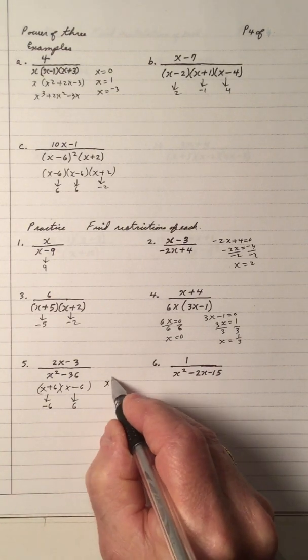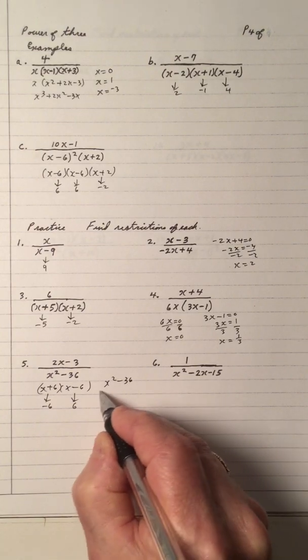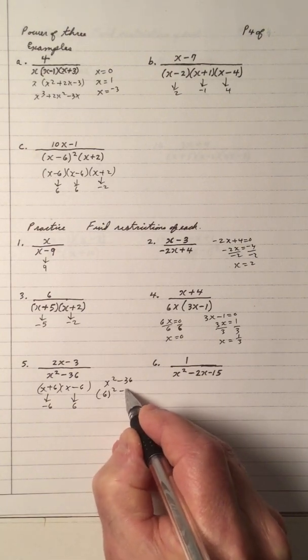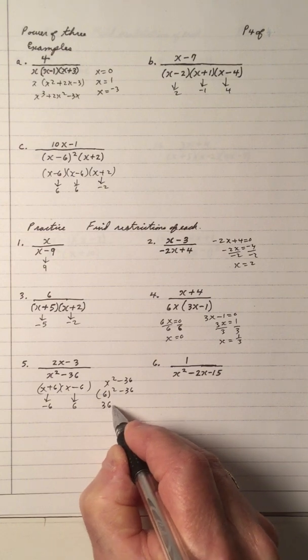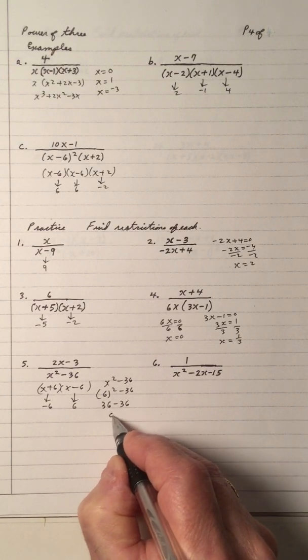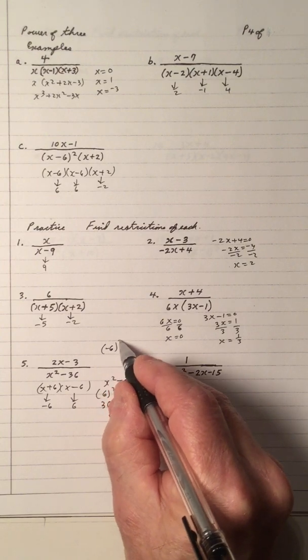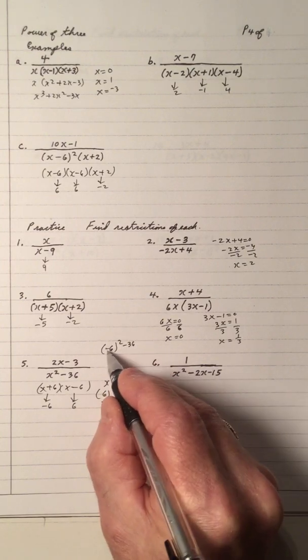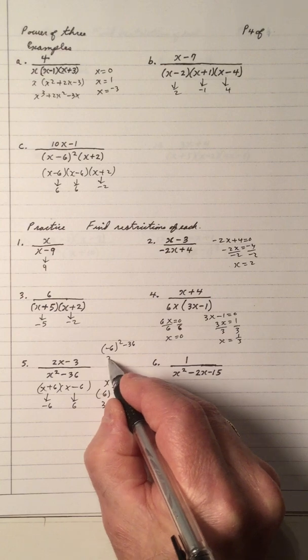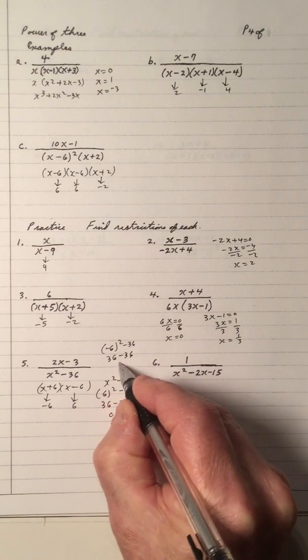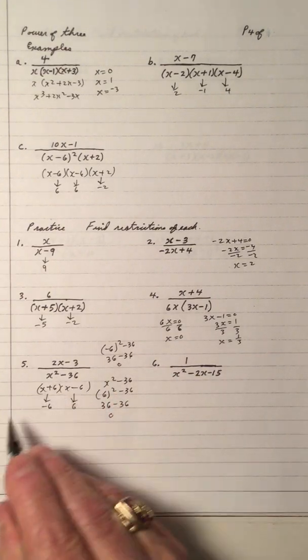And just to check that, I'll check one of them. If I put 6 back in the expression, I get 36 minus 36, which is 0. And if I put negative 6 back in, negative 6 squared, negative 6 times negative 6 is 36, minus 36 is 0. So there's 2 restrictions because of the x squared.